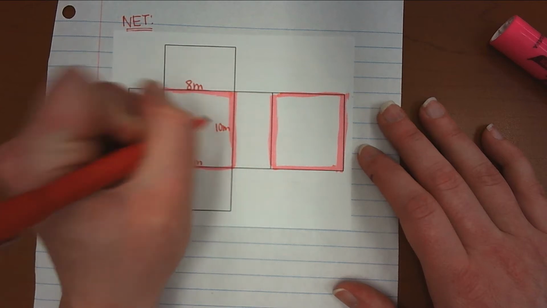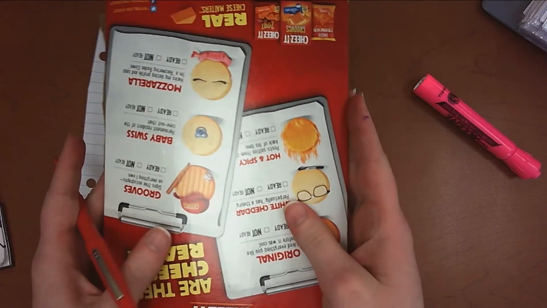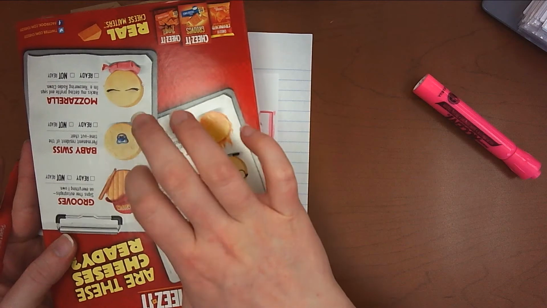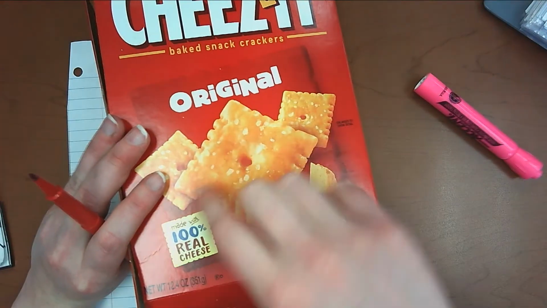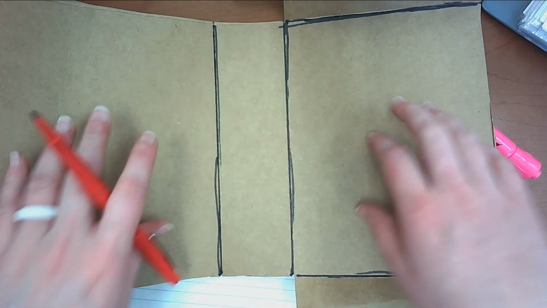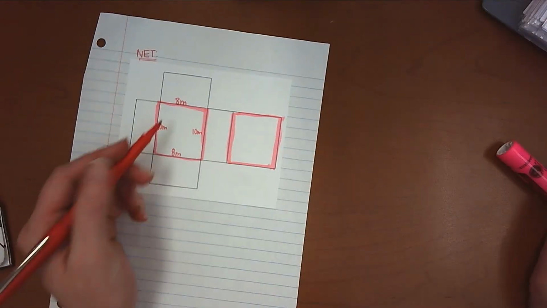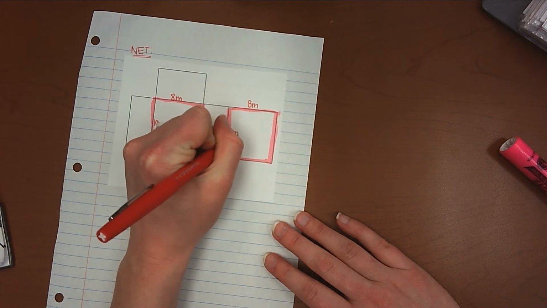If this is 8 and 10, then this side is the side that matches. So we can see that on our Cheez-Its box, I have, like right now, my top and my bottom, and my top and my bottom are the same exact size. When I unroll this, my top and my bottom have one rectangle that splits them, and then they're the next two. And so if this is 8 by 10, then this one is also 8 meters by 10 meters.